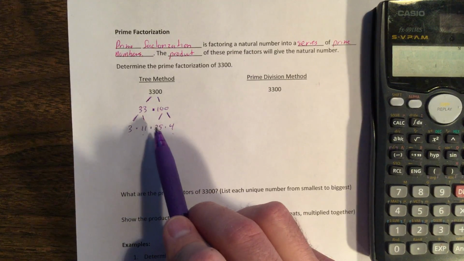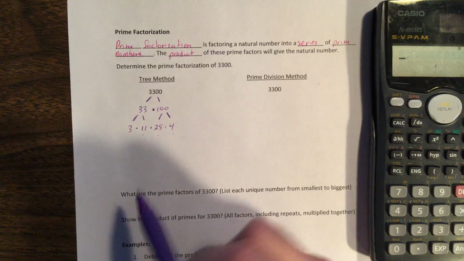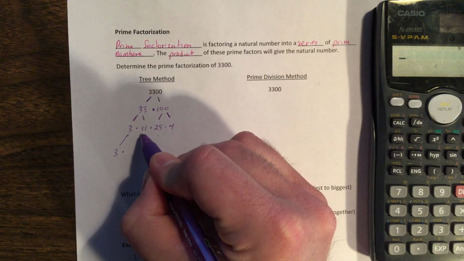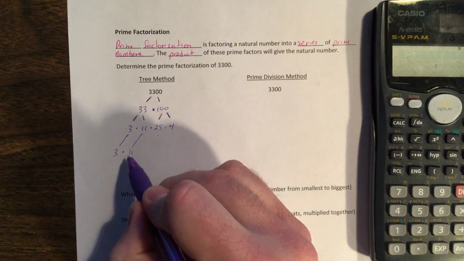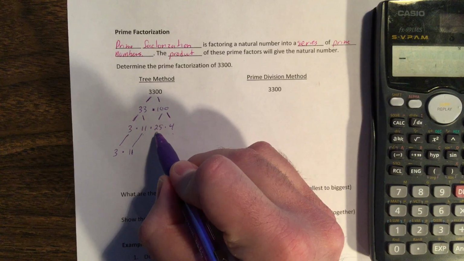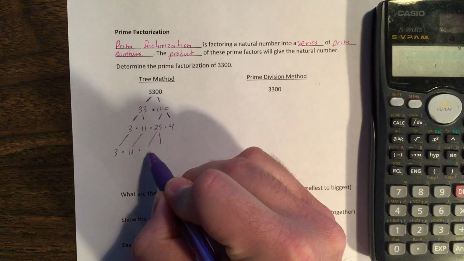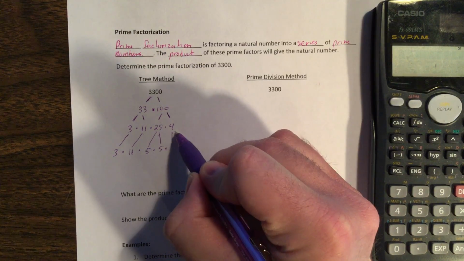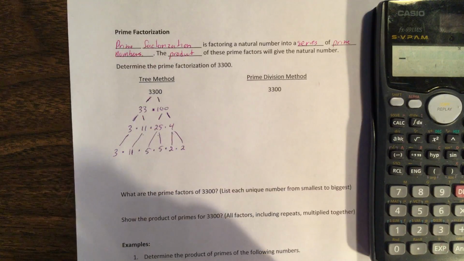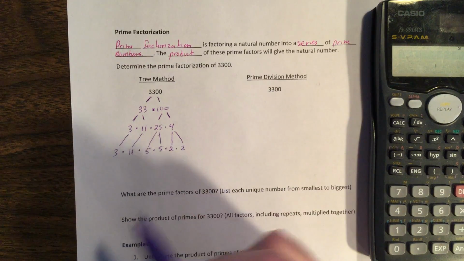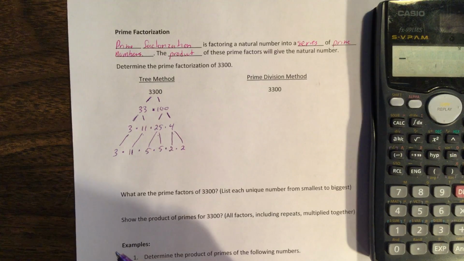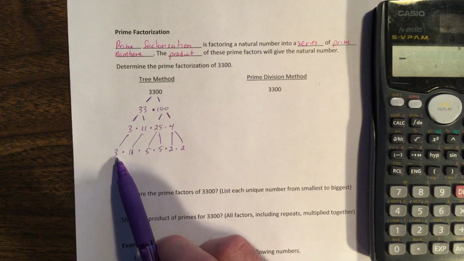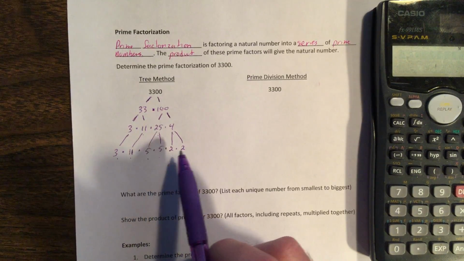Now, we want to keep going until we can't break these numbers down any farther. So the 3, well, that one we can't break down any farther, so we're going to leave it at that. 11 is also a prime number, so we can't break that one down any farther. 25 is not a prime, but we can break that down into 5 times 5. And 4 we can break down into 2 times 2. So we're just continuing to break it down as far as we can. And this is what we call prime factorization. So 3,300 could be written as 3 times 11 times 5 times 5 times 2 times 2.